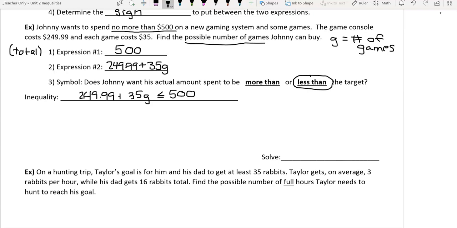And then we're going to solve, so start by subtracting $249.99, which you would get $250.01, and then divide. But now we're going to talk about this, 7.14. So the games have to be less than or equal to 7.14. You have to think in inequalities. Am I going to round up or down? So here, we're going to round down because I do not want to go over.